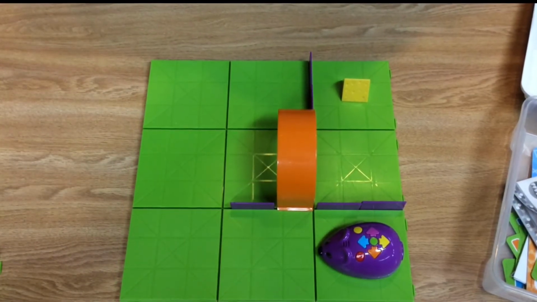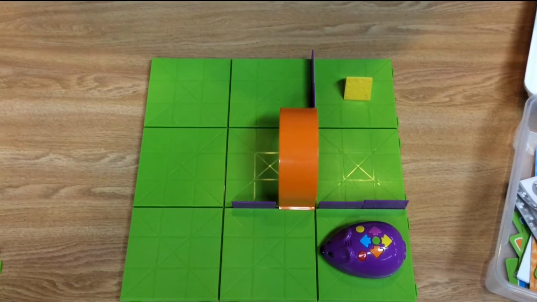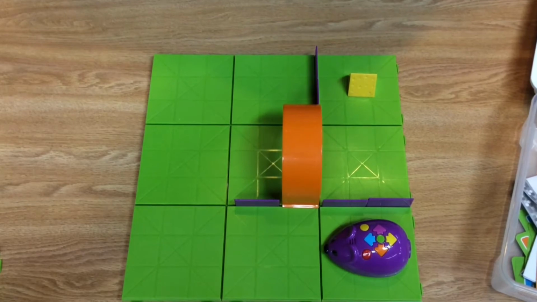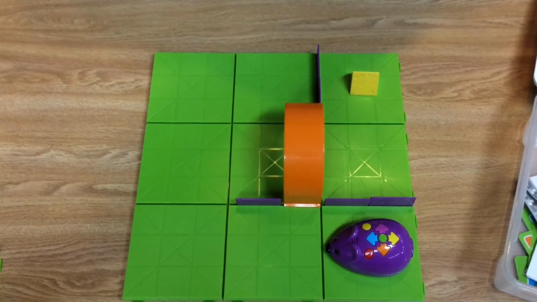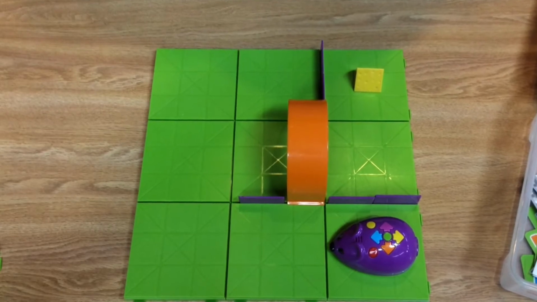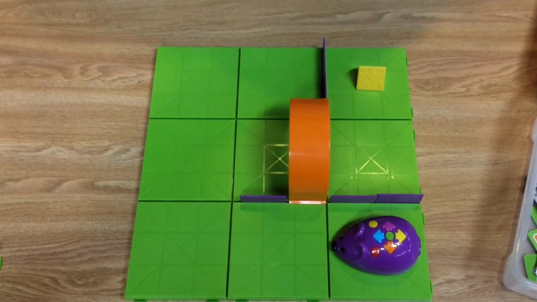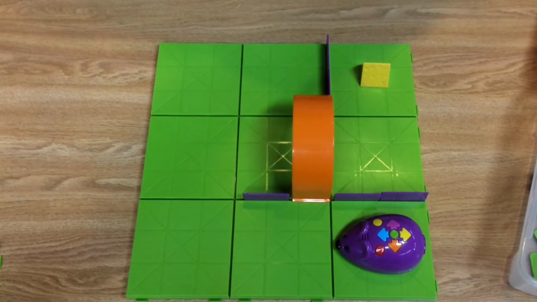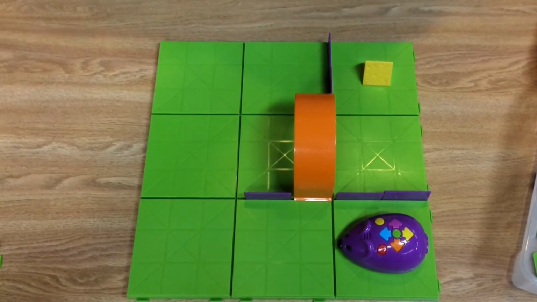All right, now it's your turn. I've set the maze up in a new pattern. It's going to be your job to decide how you solve it. On a piece of paper, write down forwards, backwards, left, right, all the different buttons that you might need to use to get your mouse from his starting place to the cheese. Pause the video until you're done, and when you come back, I'll give you the solution.